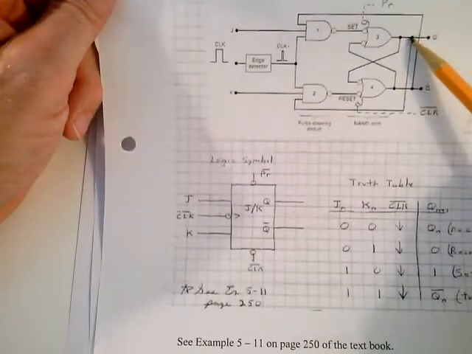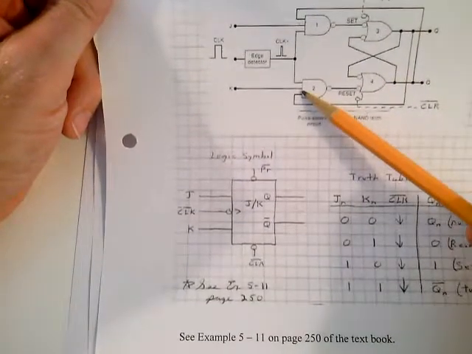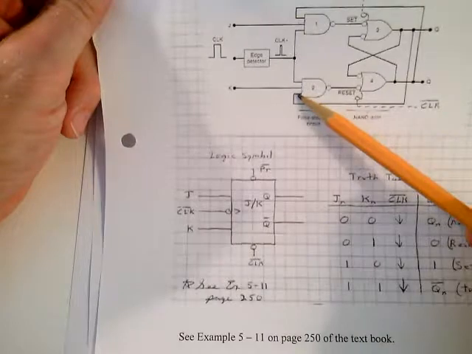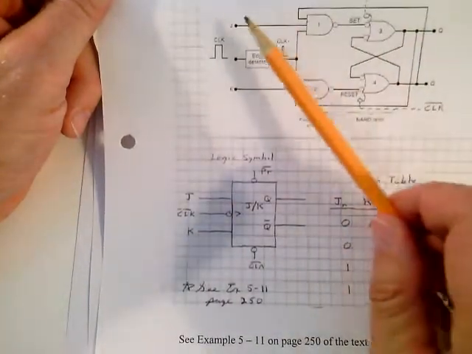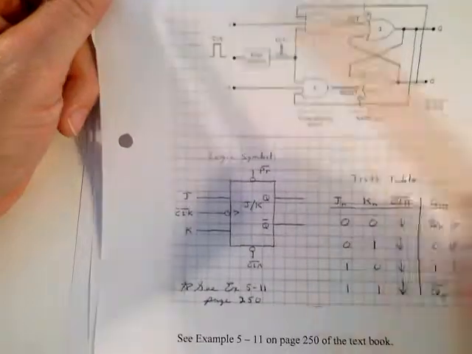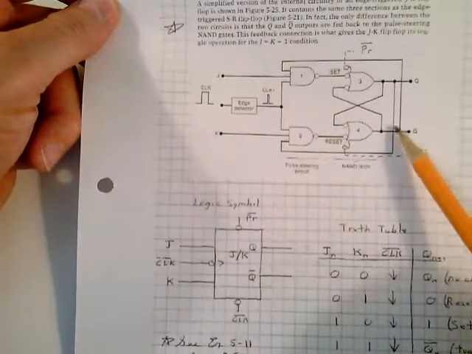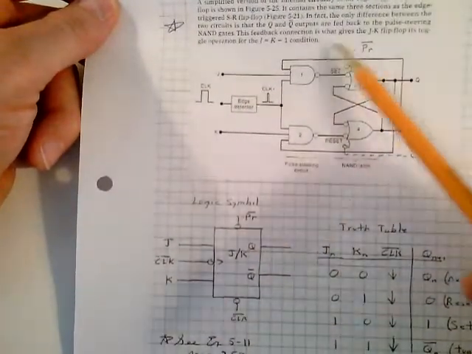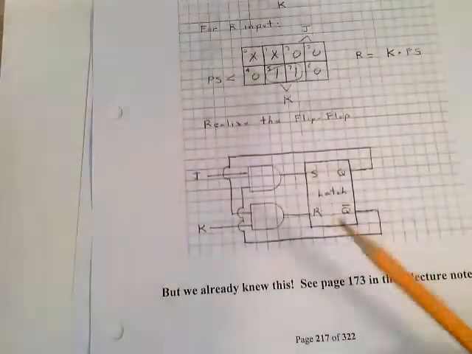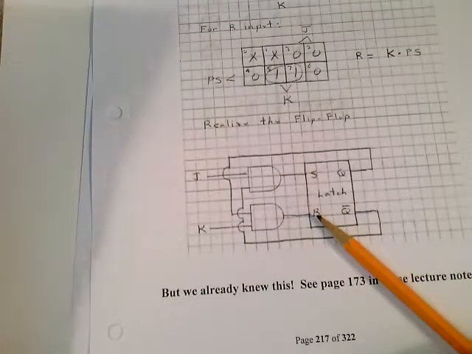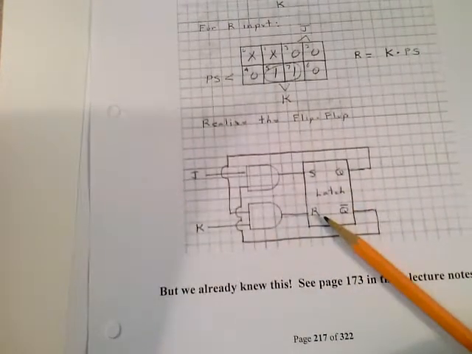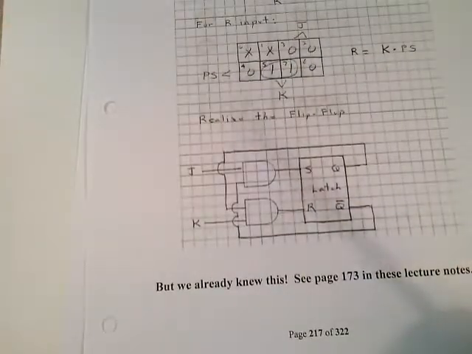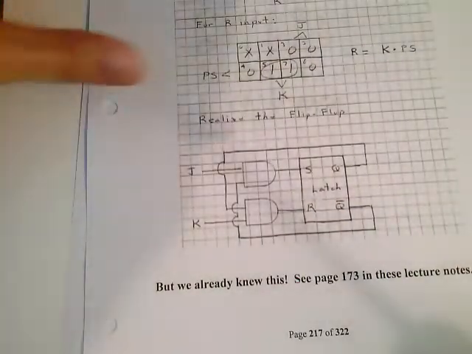Here's the Q, it feeds around to the steering circuitry for the K. And here's the Q bar. You can see it's fed around to the steering circuit for the J. In this diagram, we just crossed the terms over out here and brought them around, but this is laid out a little bit differently here. I crossed it on the input. Here they're crossing it on the output. But if you follow it, you can see that we already knew this design, but it's a nice little procedure to go through. That was design number 3.